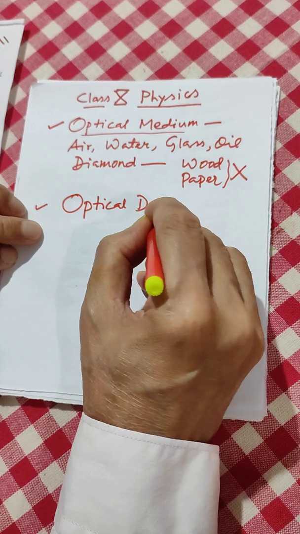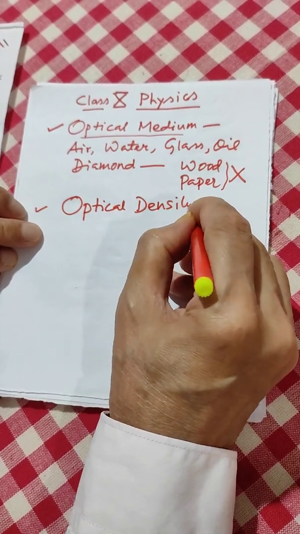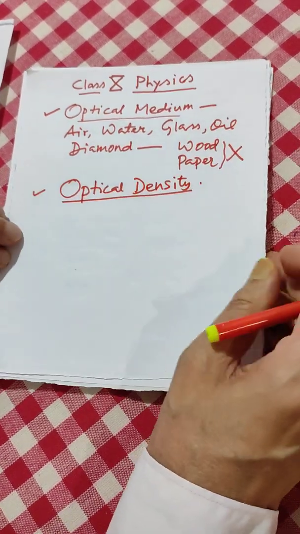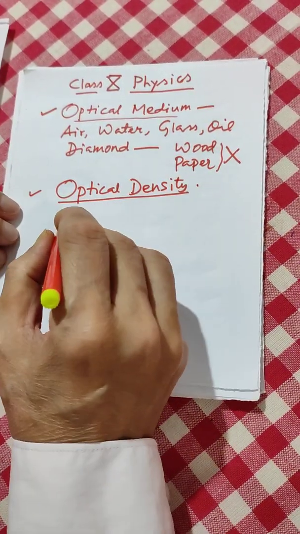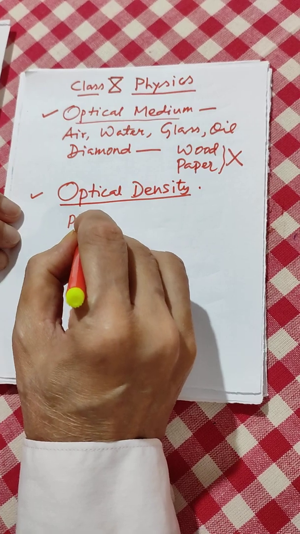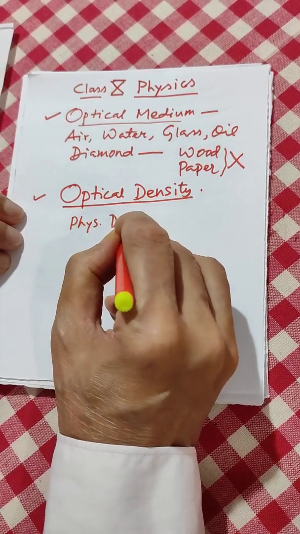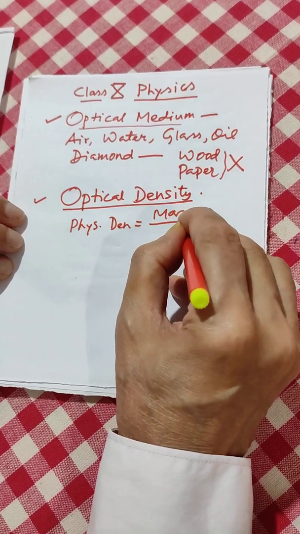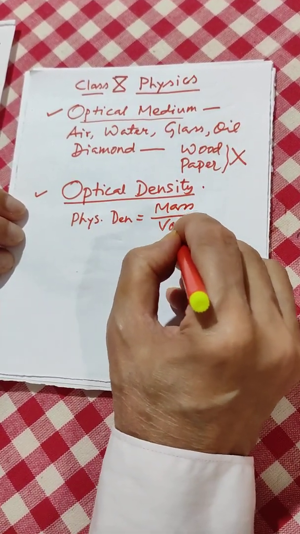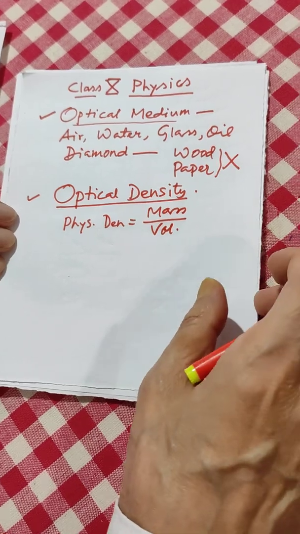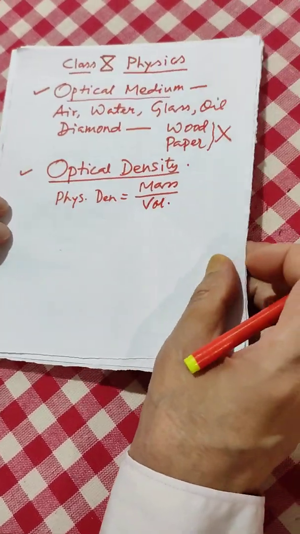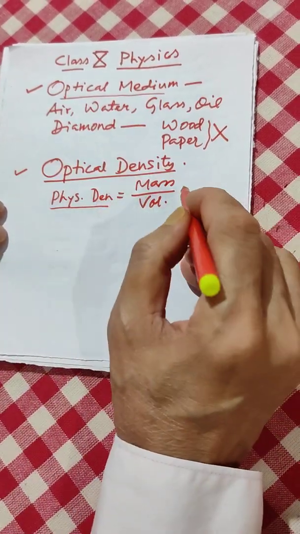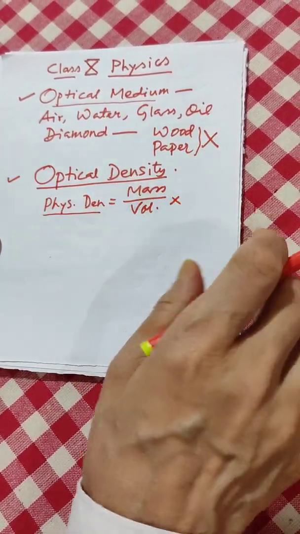Optical density. Now in physics, we have learned the term physical density, and you know the formula also, mass by volume, isn't it? Physical density is mass by volume. It has SI units and all that. Now optical density is completely different from this physical density. You follow? Optical density is different.